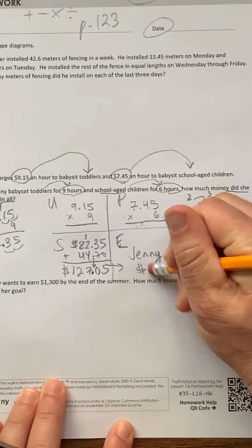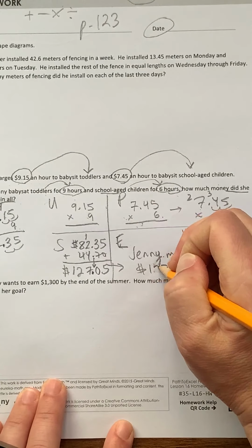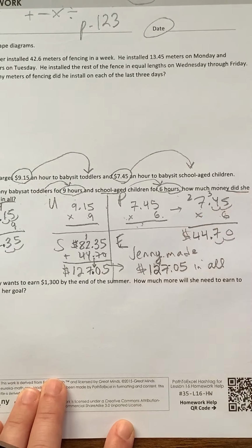This is hard to read. This is supposed to be a 2. Make sure I can read your answers.